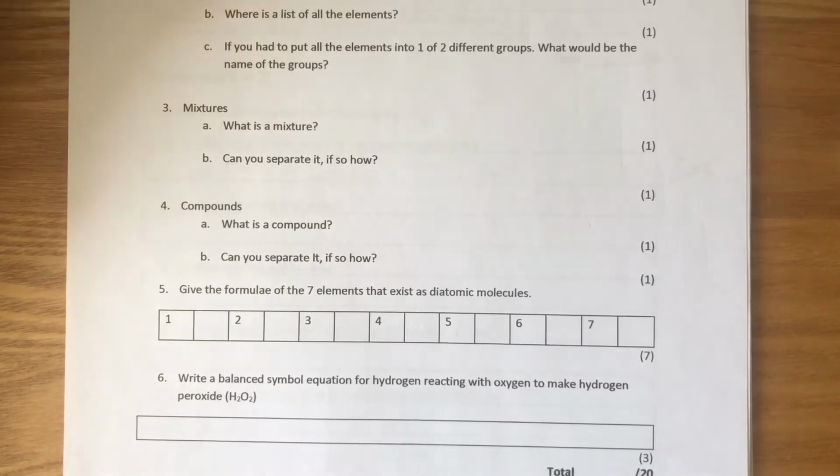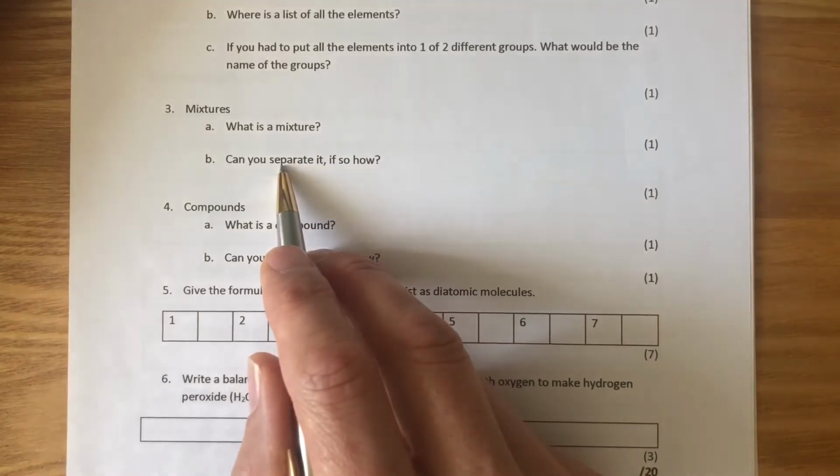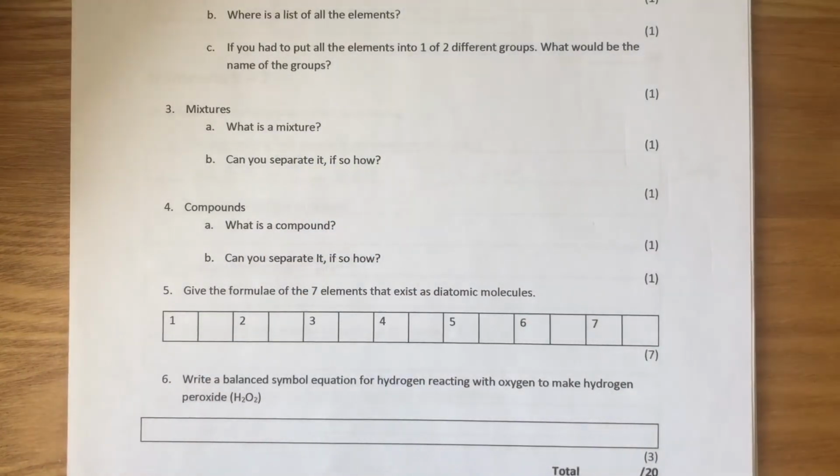Now, both of those are elements, so the air is a mixture mainly of 2 elements, but they are not chemically joined. If they're chemically joined, that'd be nitrogen oxide, laughing gas, in other words. So that's completely different. We can separate mixtures by physical means.